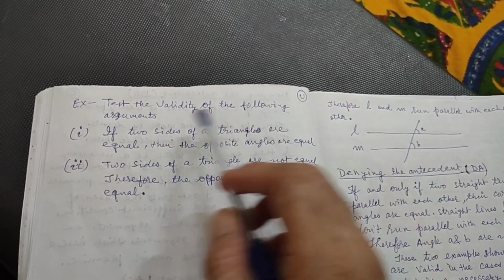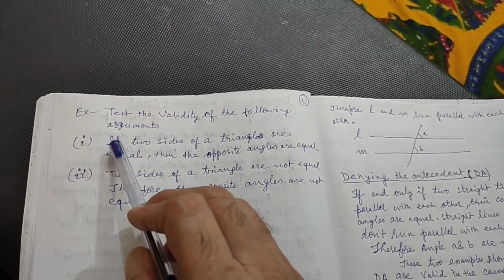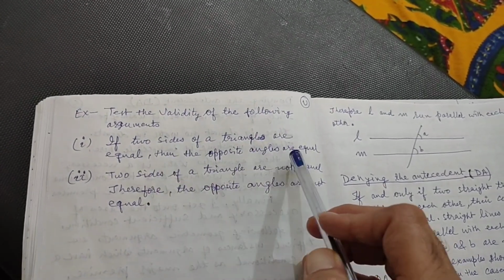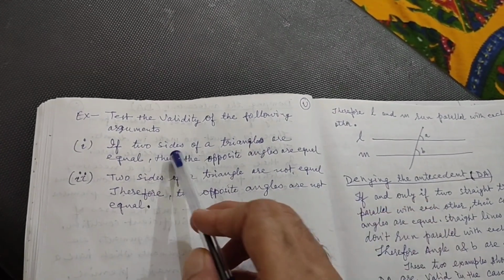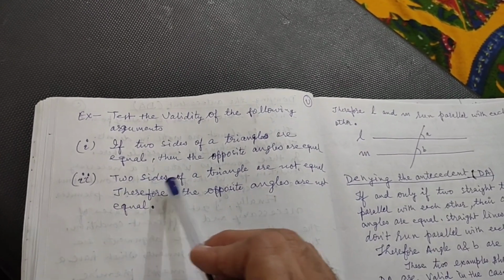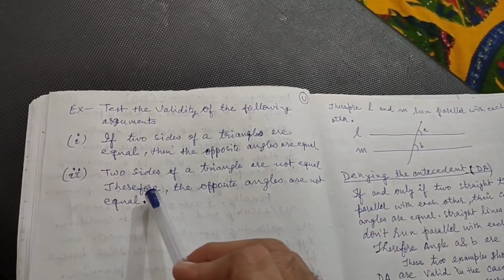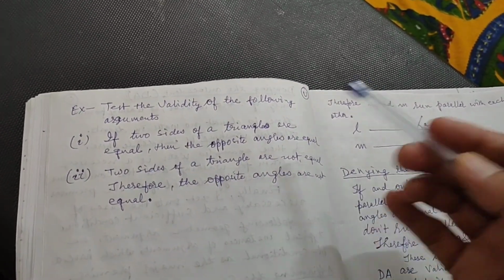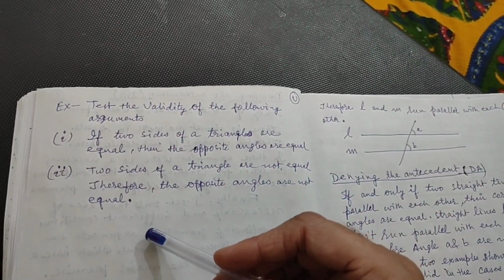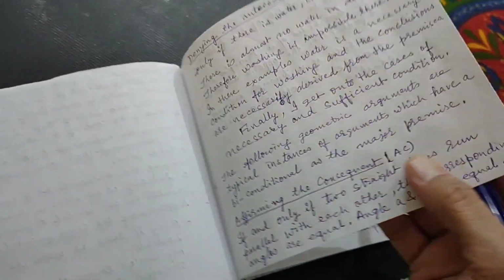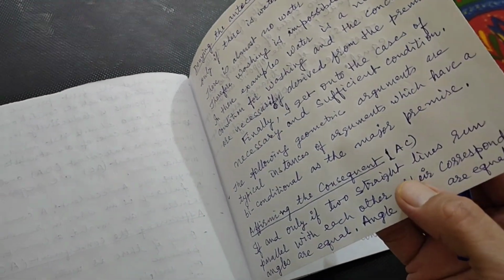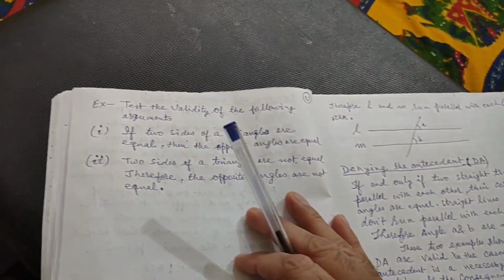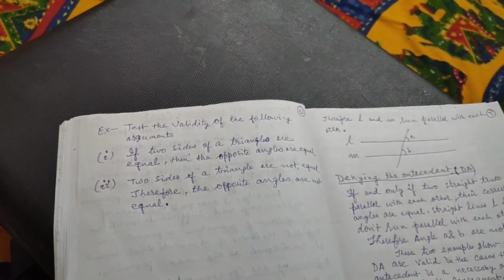Now we have more examples here. Test the validity of the following arguments. If two sides of a triangle are equal, then the opposite angles are equal. Another way, two sides of a triangle are not equal, therefore the opposite angles are not equal. These are also examples of affirming the consequent and denying the antecedent.